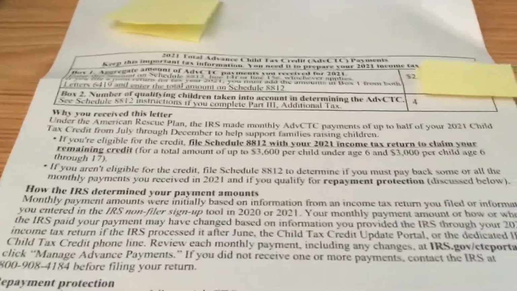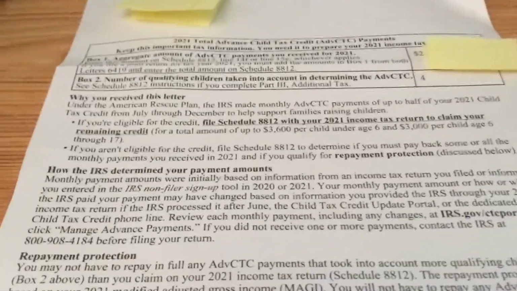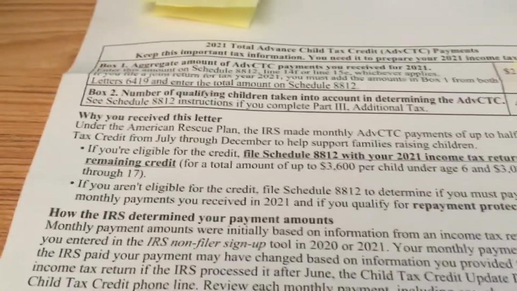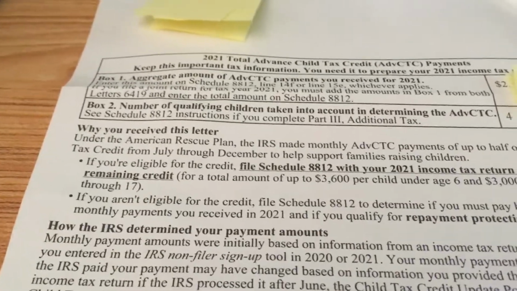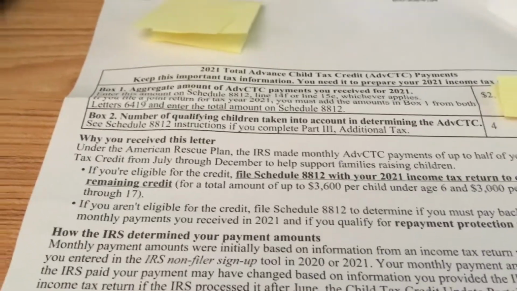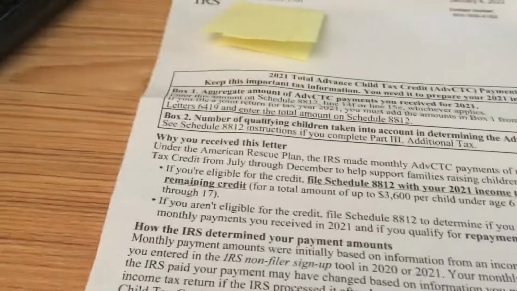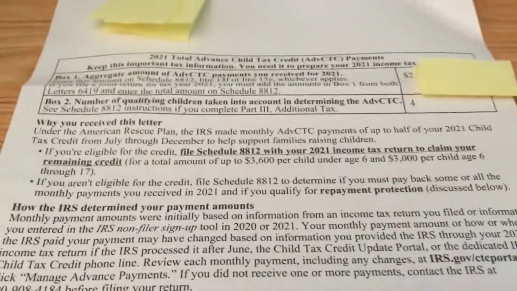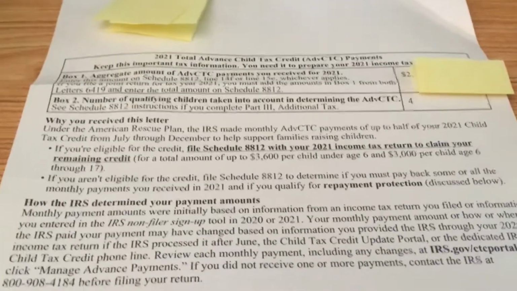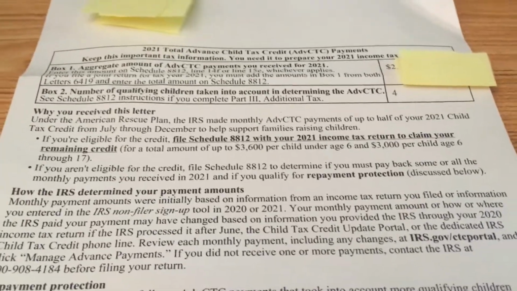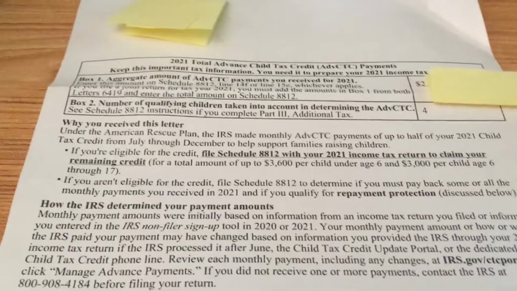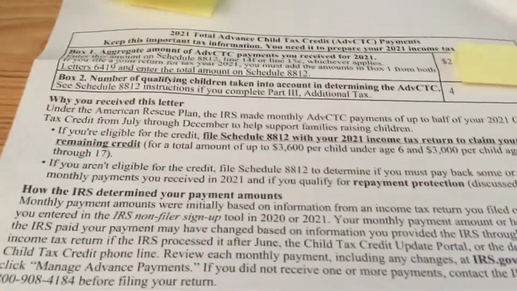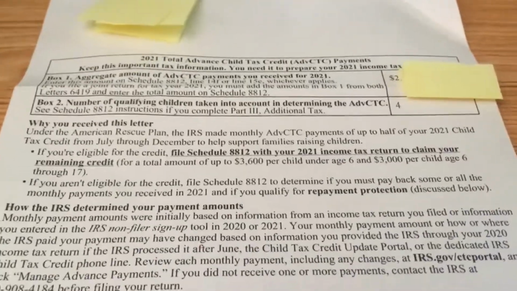I'll write down the instructions in the description. Of course, I'm not a tax guy. I'm just a regular guy like everyone else, and this was kind of difficult, so you might want to either use TurboTax, which makes things a lot easier, some type of online tax software, or hire a tax consultant. Again, I have no expertise on this. I was just talking about the process I went through myself.